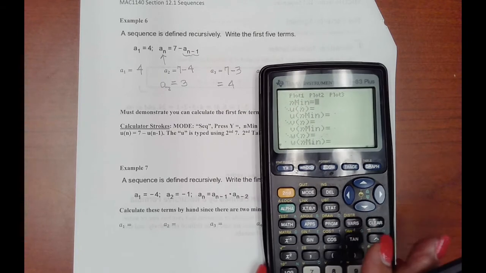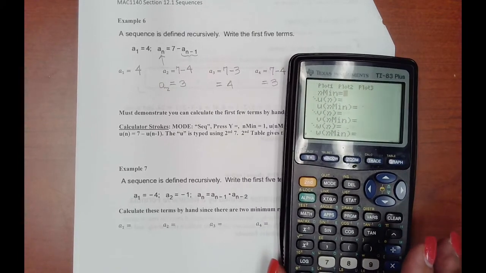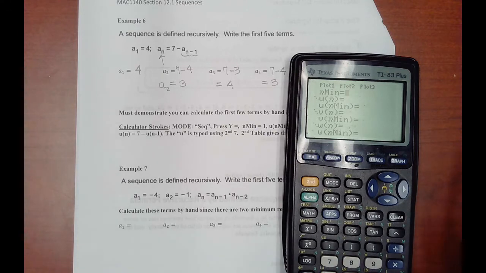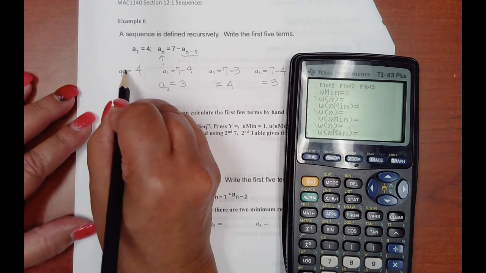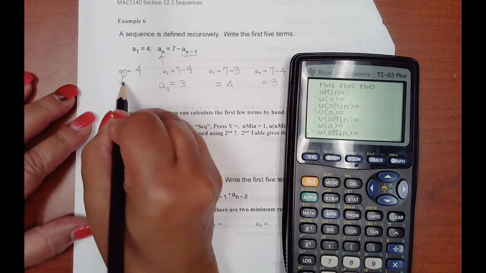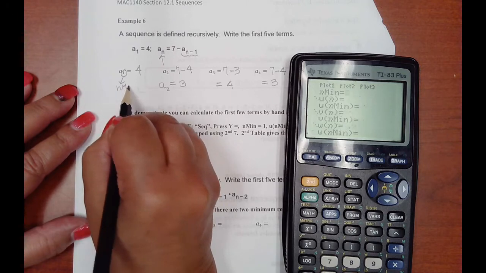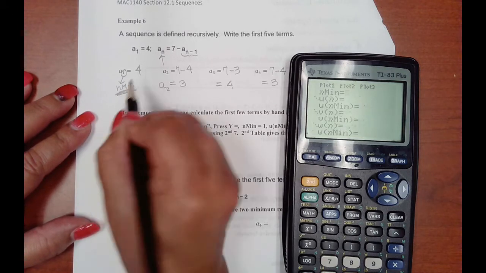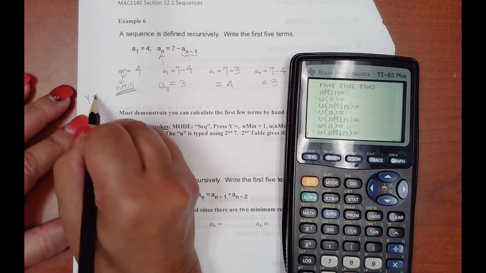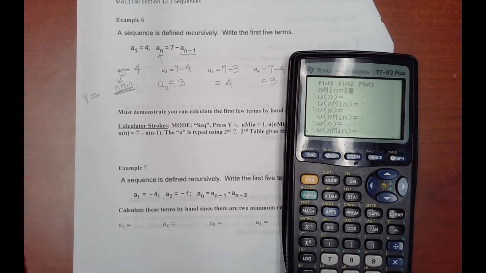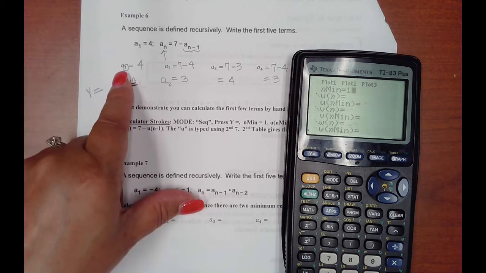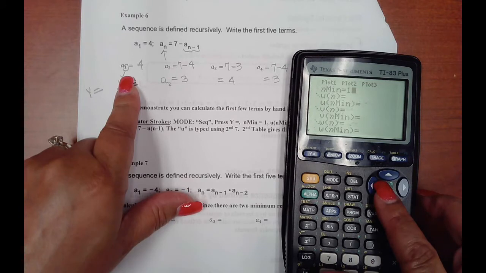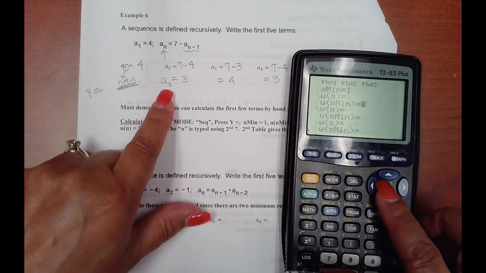Okay, so what you're going to do at that point is feed in the n minimum value. So the n minimum value is this one right here. Y equals, do this. So that minimum value is 4. Tell your calculator what is in that position. What is the actual minimum value that's in the first position? And that gets filled in right here.